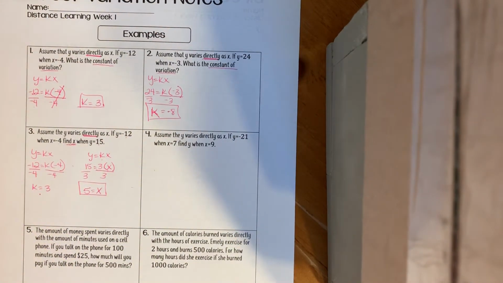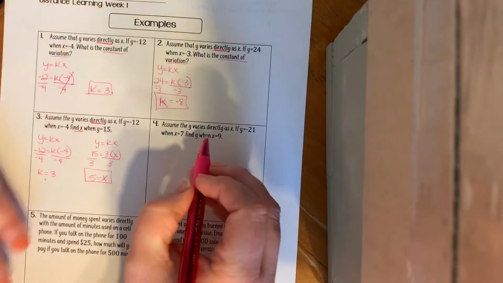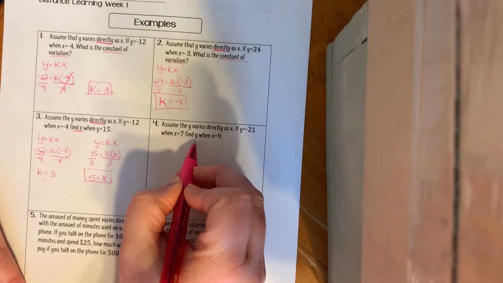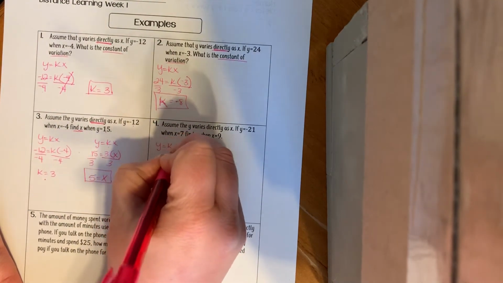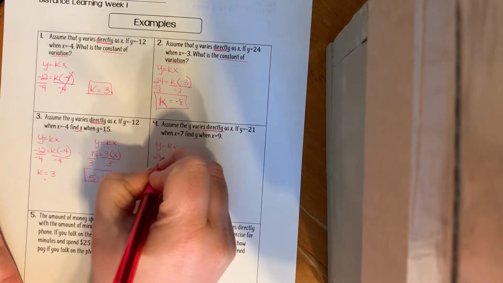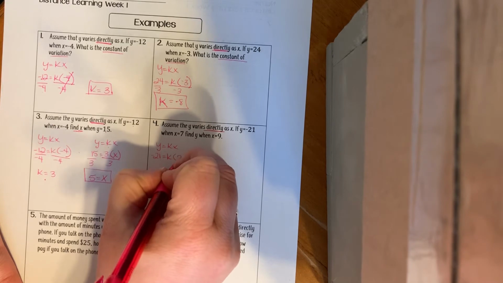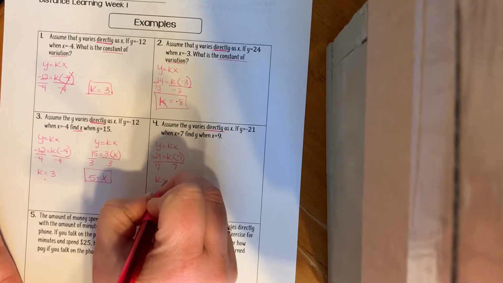Same concept with number 4, except instead of trying to find x, we're trying to find y. The first thing you want to do is find your constant of variation. So y equals kx, since it tells us that it is direct. y is -21, and we need to find k. x is 7. Dividing both sides by 7, we get k equals -3. That's our constant of variation.